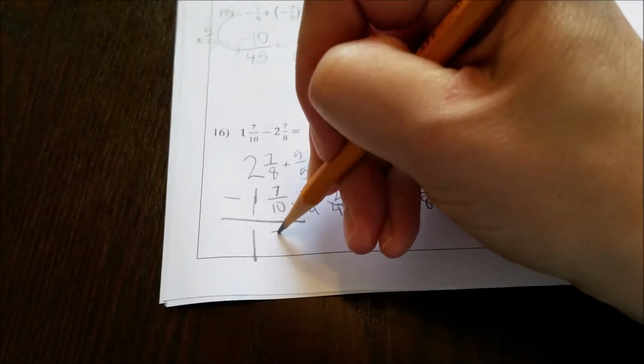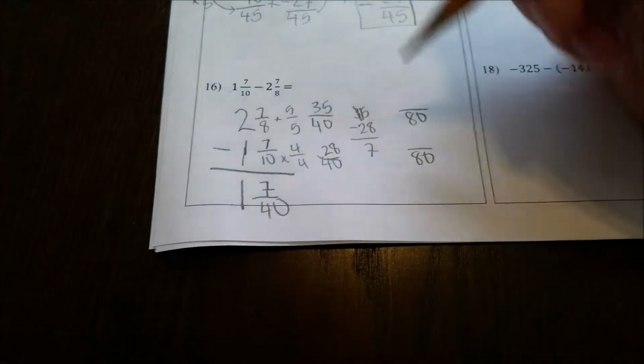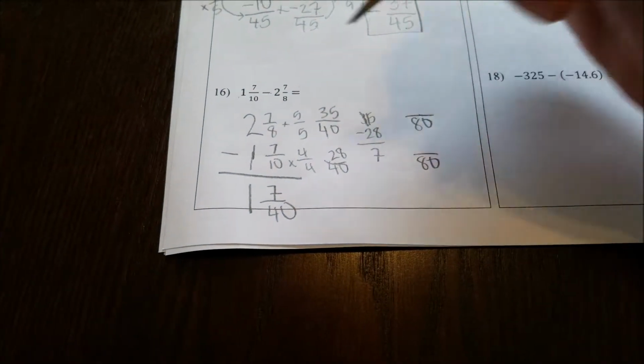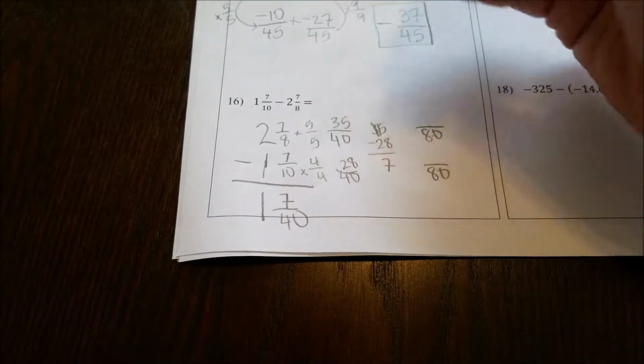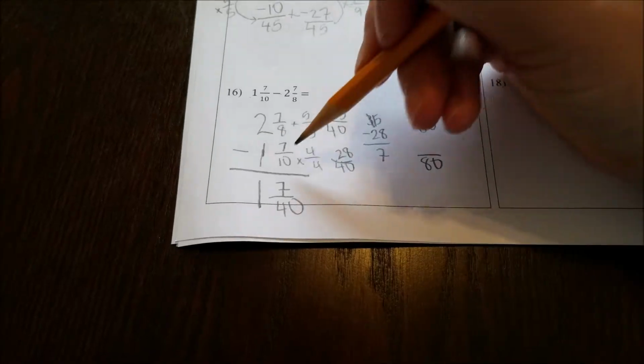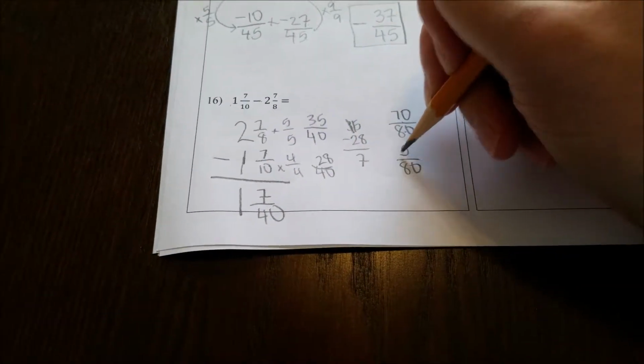So this is 7/40. Over here, if you did 80 as the denominator, you do 8 times 10 to get 80, so 7 times 10 is 70. And here, 10 times 8 is 80, so 7 times 8 is 56.